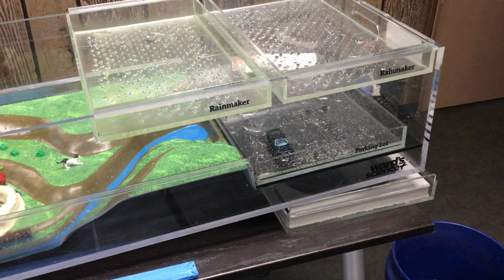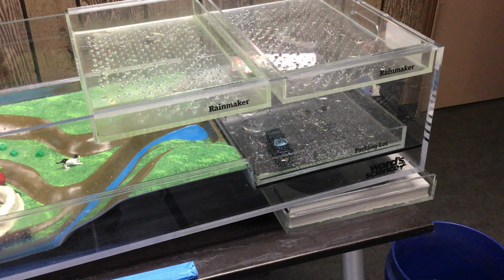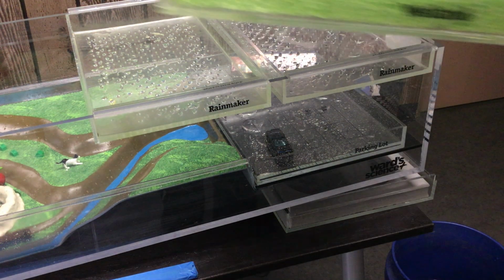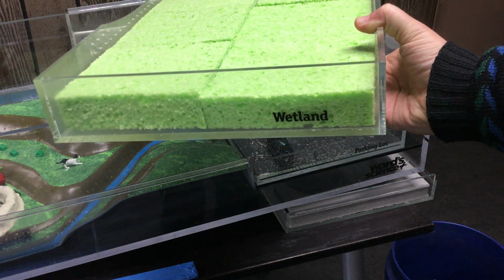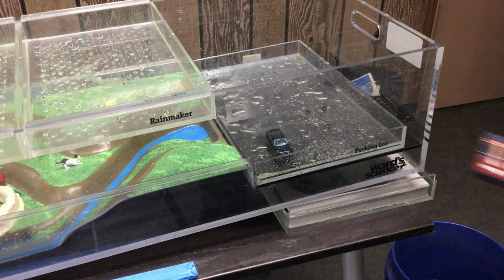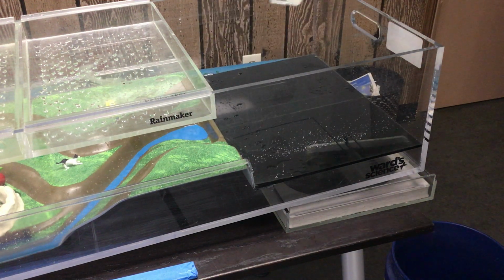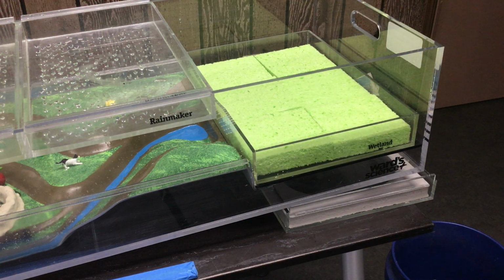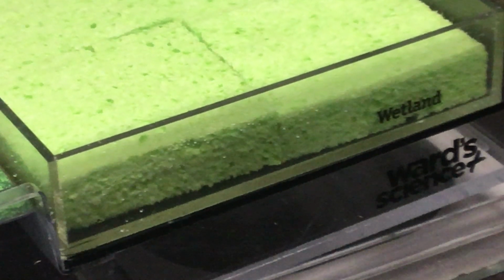Now I have one more thing. Remember how I was saying we have these impermeable surfaces? What if we replaced that parking lot with a wetland? Let's see. Okay, there is our wetland. And what is wetland actually full of?